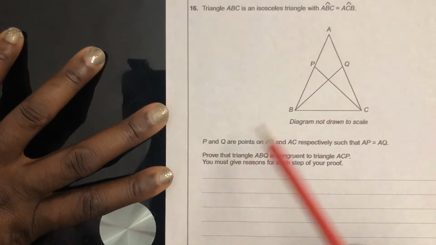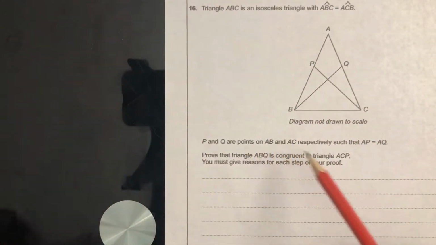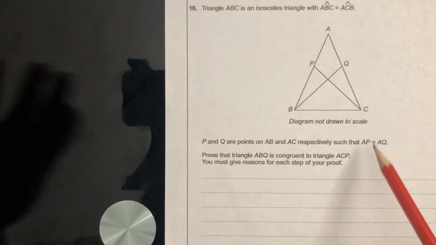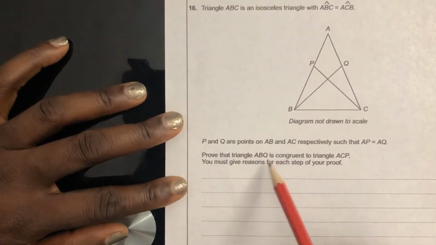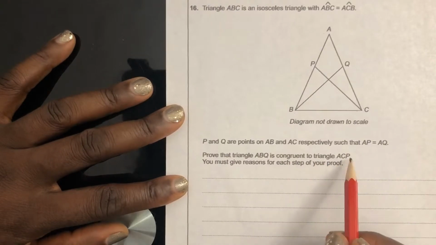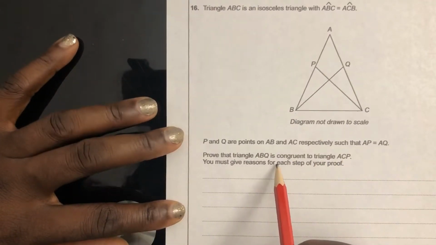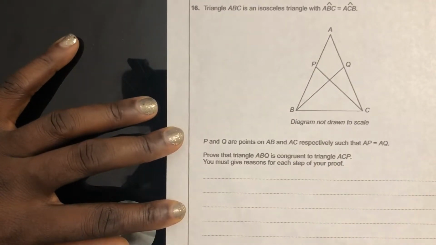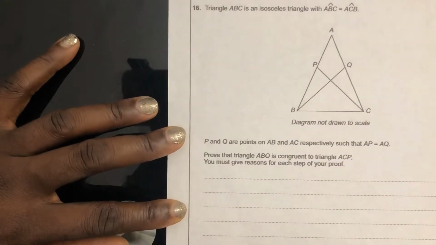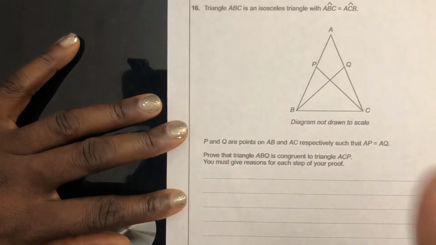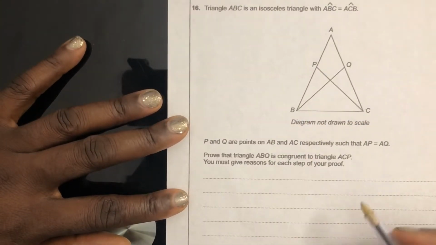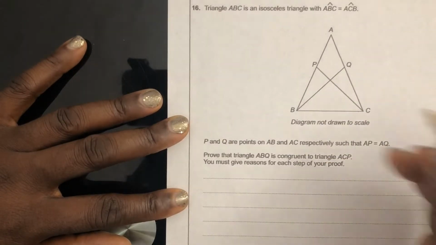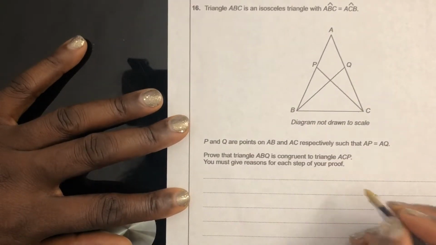Question 16 says that triangle ABC is an isosceles triangle with angle ABC equal to angle ACB. P and Q are points on AB and AC respectively, such that AP is equal to AQ. Prove that triangle ABQ is congruent to triangle ACP. You must give reasons for each step of your proof. Looking at this now, I think there are 4 ways that you can prove that 2 triangles are congruent. And one of the ways that I can spot straight away is a side.